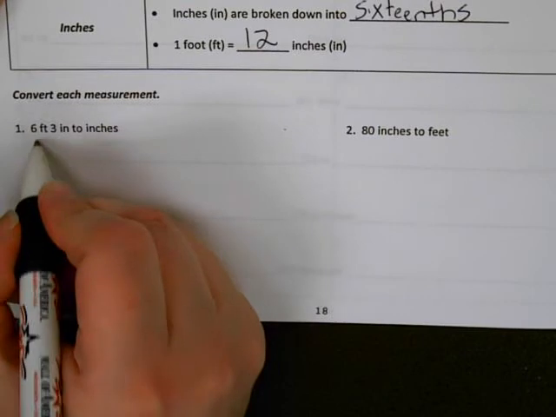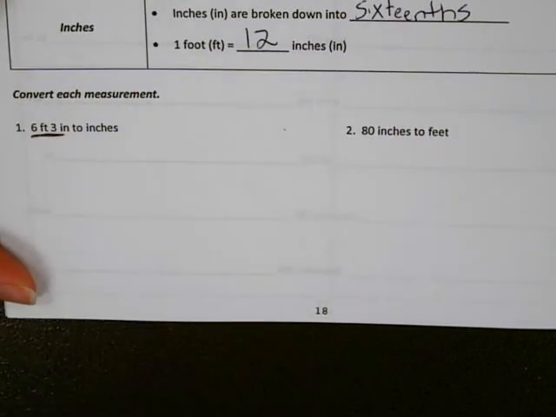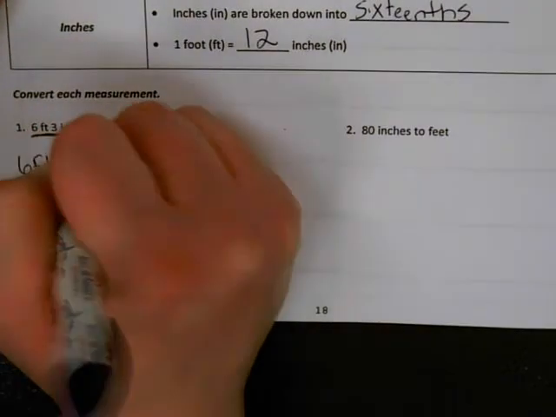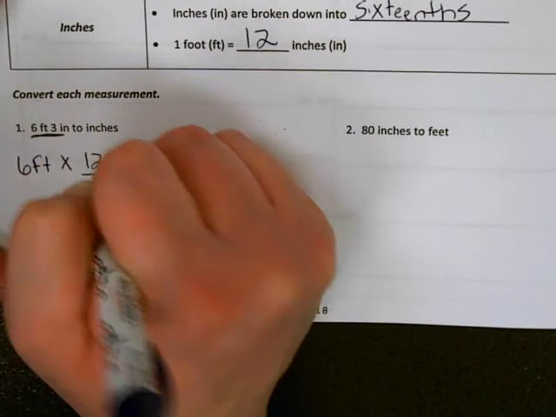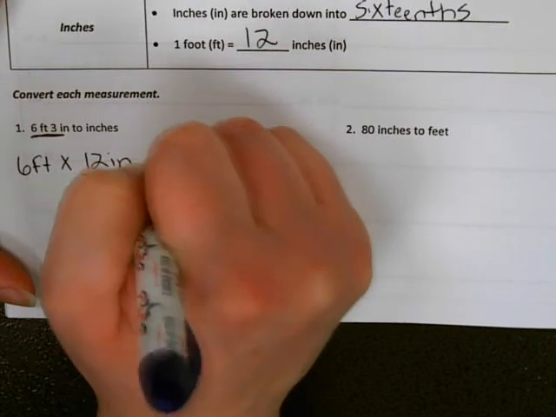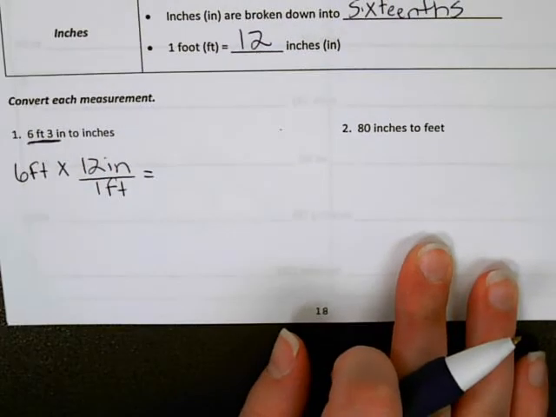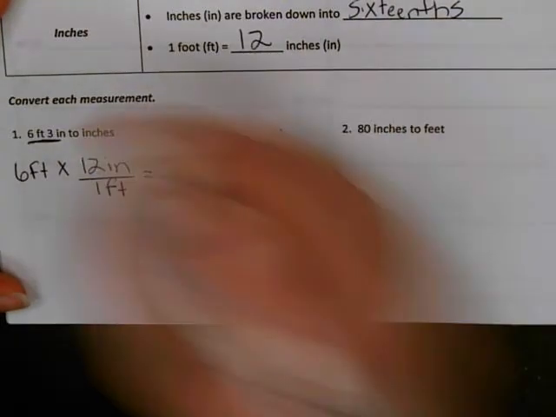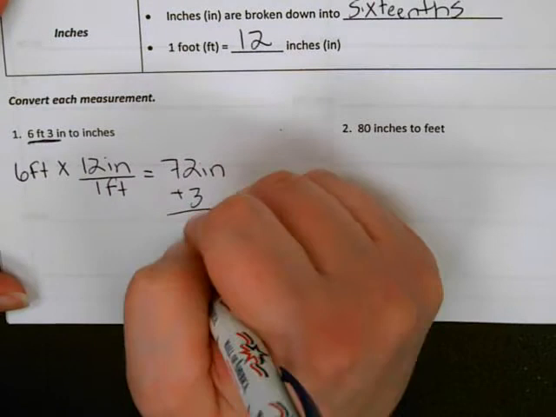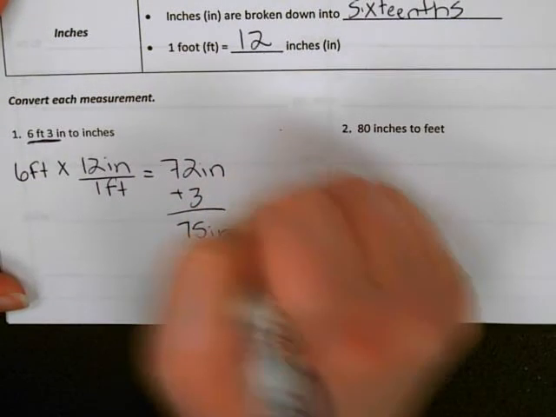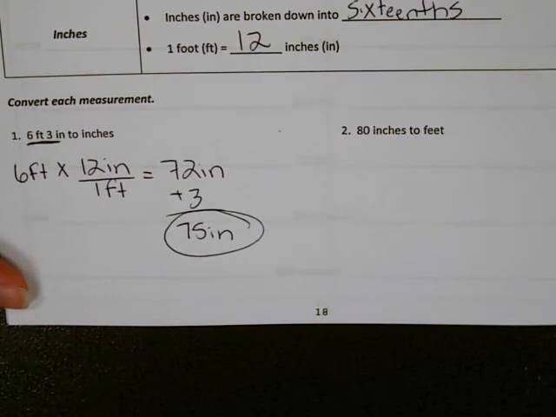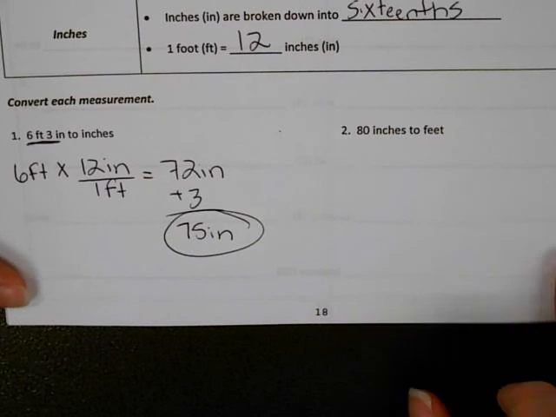If I want to take 6 feet 3 inches and convert it strictly to inches, I have to take those 6 feet and multiply, because I know that 12 inches is 1 foot, which means I can get that to 72 inches. And then I had those extra 3 inches. So 6 foot 3 means 75 inches. Cool, that's nice and easy. Take the foot, multiply by 12, add the remaining inches, that's no big deal. Now we're going to do the opposite though.